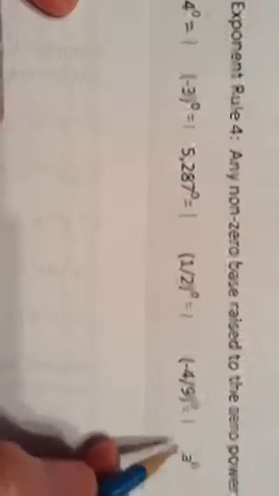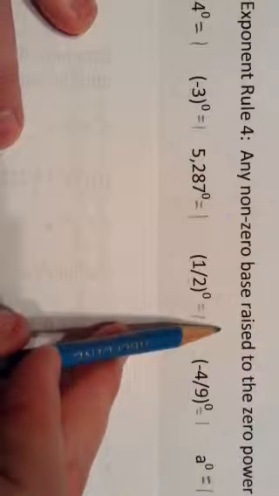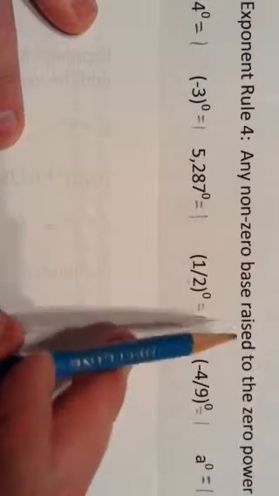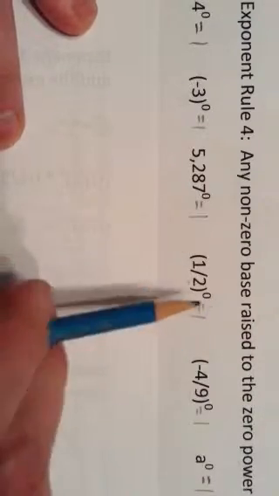A to the 0 power, as long as a is not equal to 0, is going to be equal to 1. Test it out. Okay, this rule is actually based on rule number 2. And it's on my poster, or I'll be happy to explain it in class. I just don't want to take up video time on why this happens.